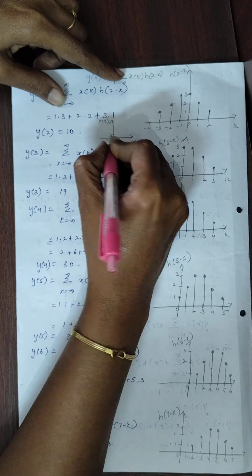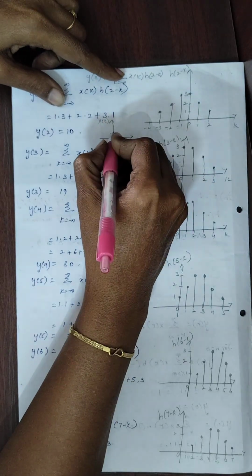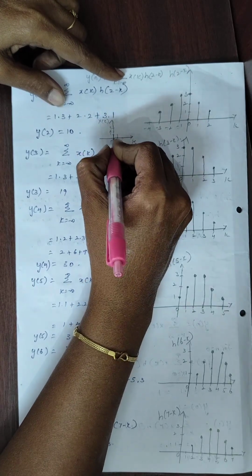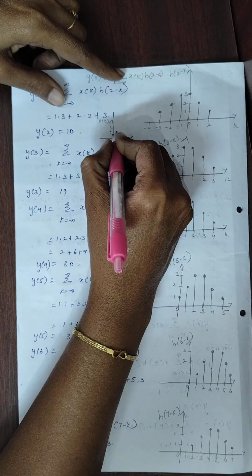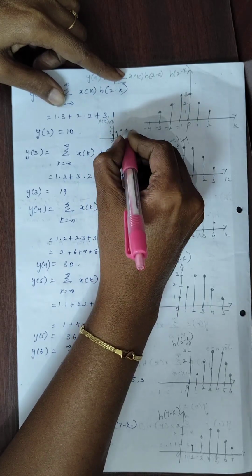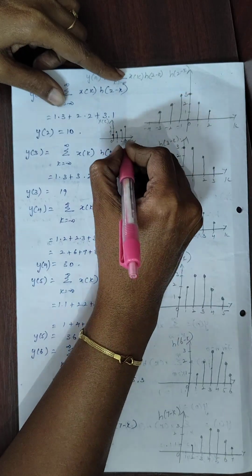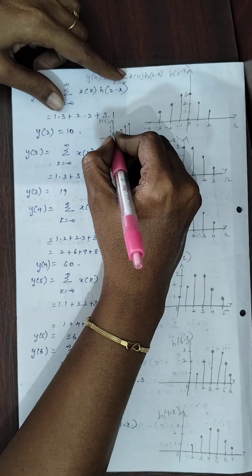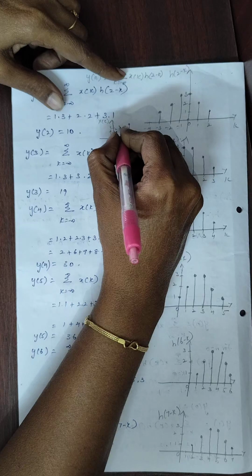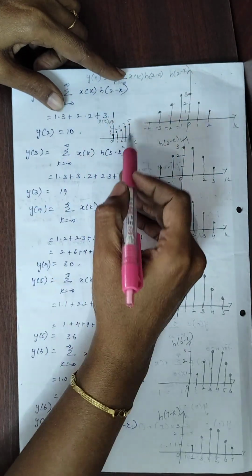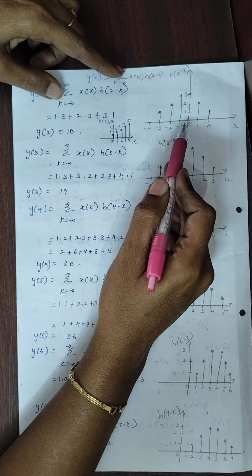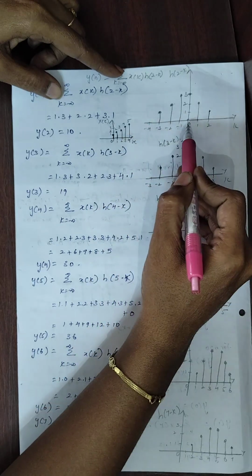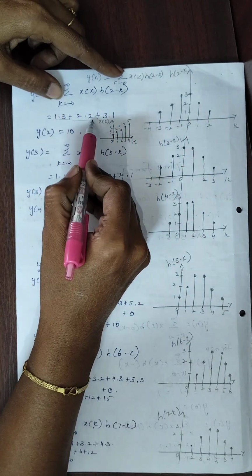For 0 it is 1, for 1 it is 2, and for 2 it is 3; for 3 it is 4 and for 4 it is 5. Compare both graphs. We have the common time values 0, 1, 2 in both. So we have 3 common values.